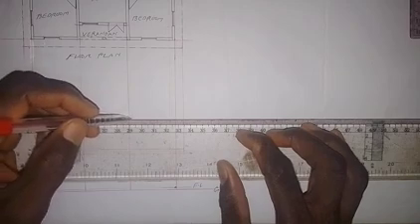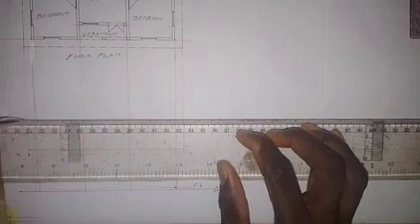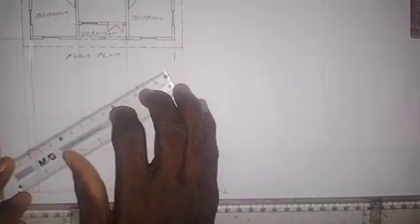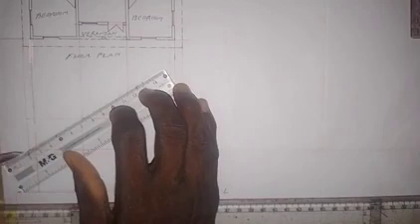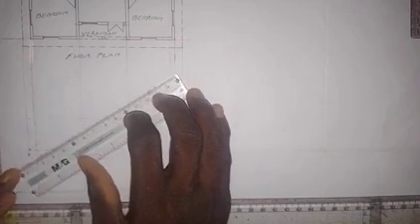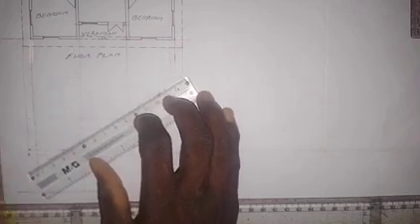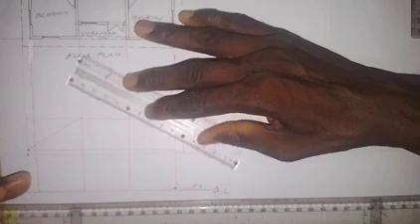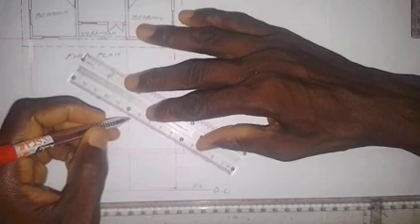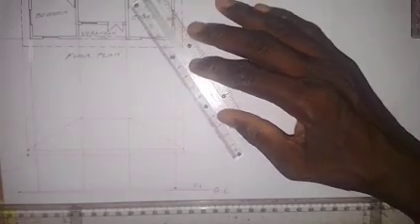We draw a horizontal line here first through those points like this, and then from this point we connect, so we draw from here to that 32, and then we also draw from here through that 32. There it is.